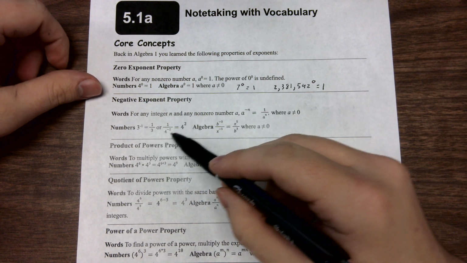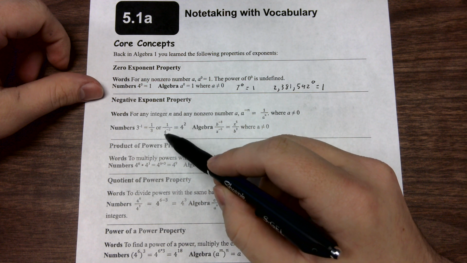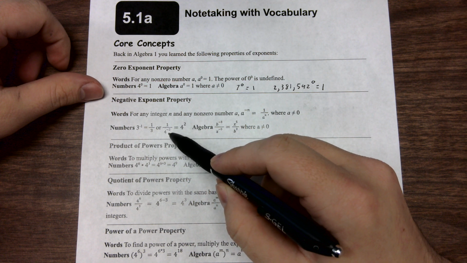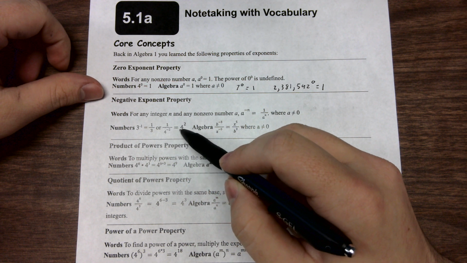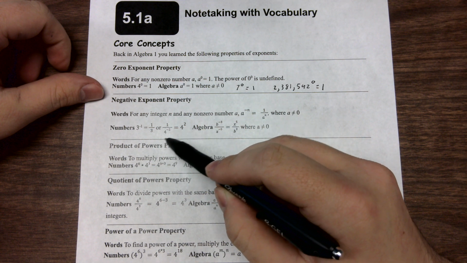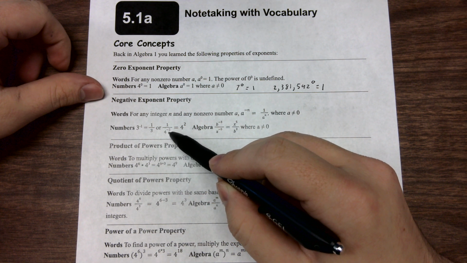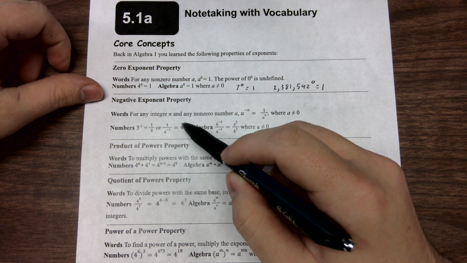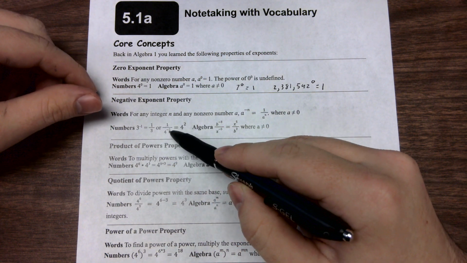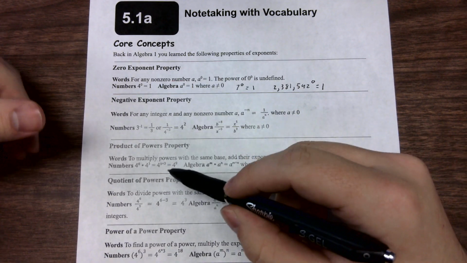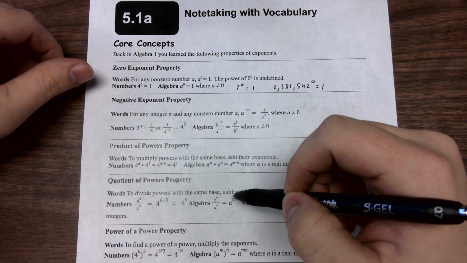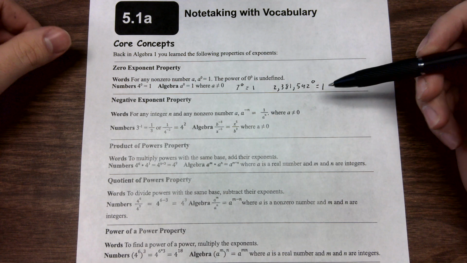Alternatively, if we start with a fraction, so 1 over 4 to the negative 2 power, it's going to become 4 squared. It's going to make the exponent positive, and it's going to go from the bottom of our fraction to the top. So it's either going to become a fraction or, the opposite, go from a fraction to just a regular integer. That's essentially the negative exponent property.